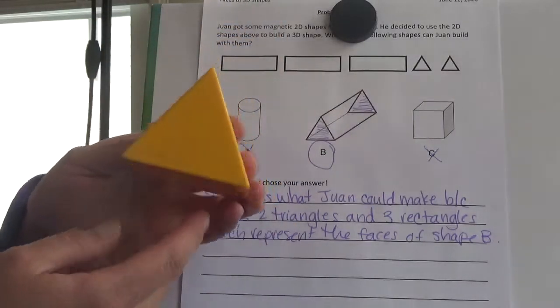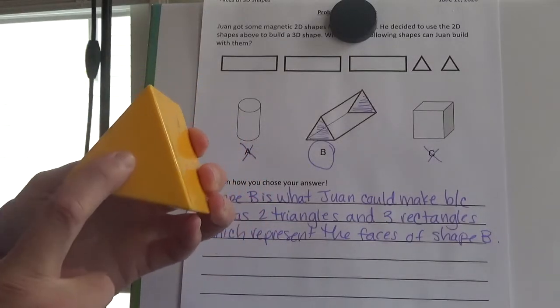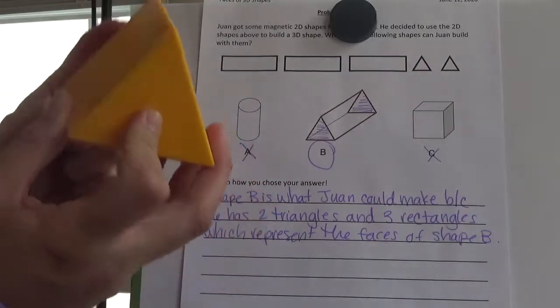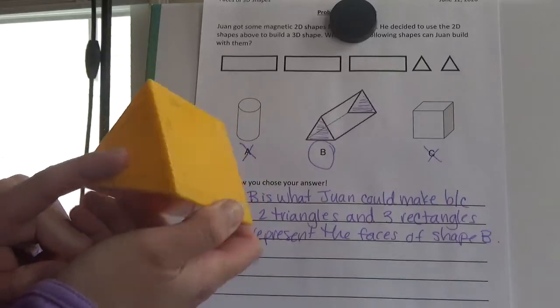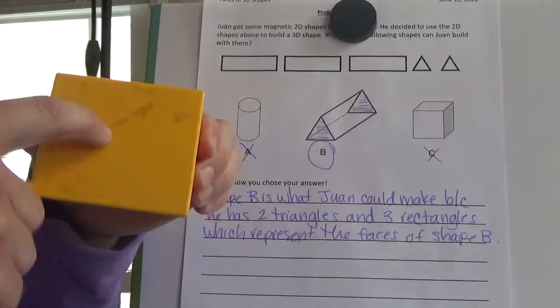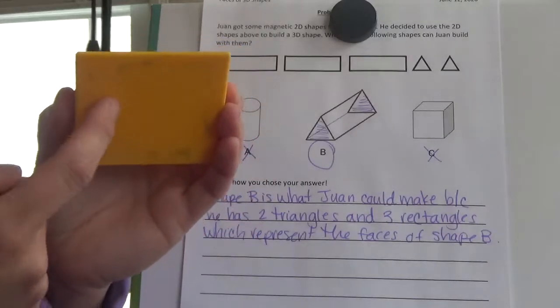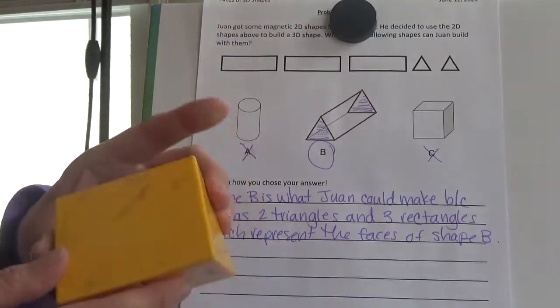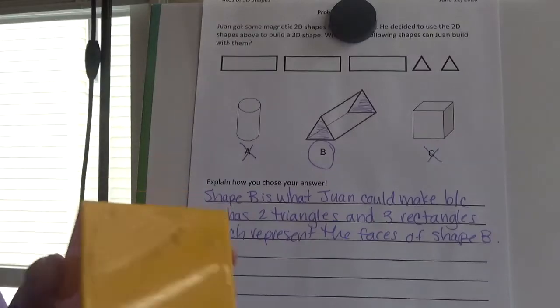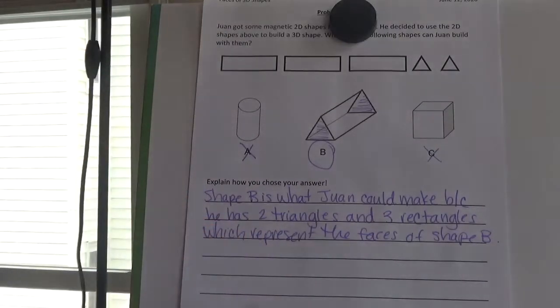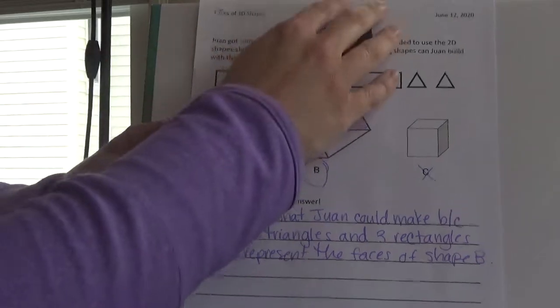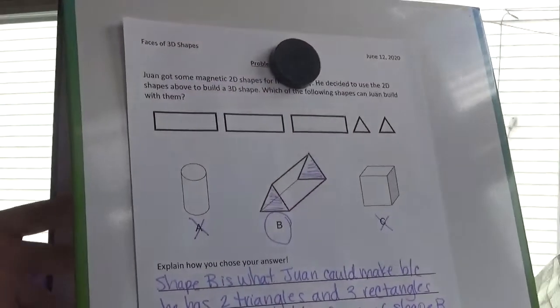This triangular prism has a triangular face on this side, and a triangular face on this side. It also has a rectangular face on this side, a rectangular face on the bottom, and then a rectangular face over here. So 2D shapes make up the faces of 3D shapes, and that's what we're going to be looking at today and doing some work to make sure we understand that. Awesome. So I'm going to turn my board here.